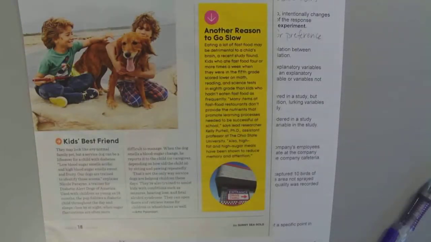It says, eating a lot of fast food may be detrimental to a child's brain, a recent study found. Kids who ate fast food 4 or more times a week when they were in the 5th grade scored lower on math, reading, and science tests in 8th grade than those kids who hadn't eaten fast food as frequently. Many items at fast food restaurants don't provide the nutrients that promote learning processes needed to be successful at school, says lead researcher Kelly Pertl, assistant professor at Ohio State University. Also, high fat and high sugar meals have been shown to reduce memory and attention.